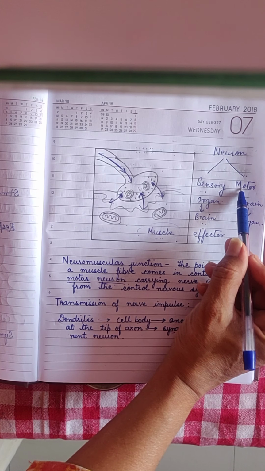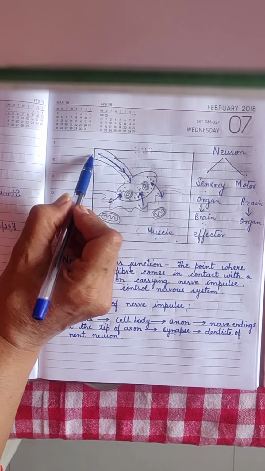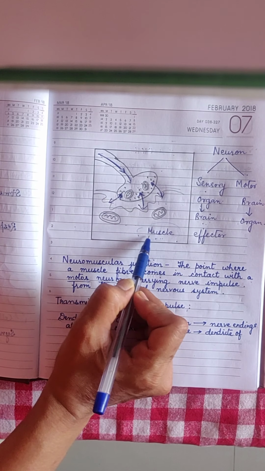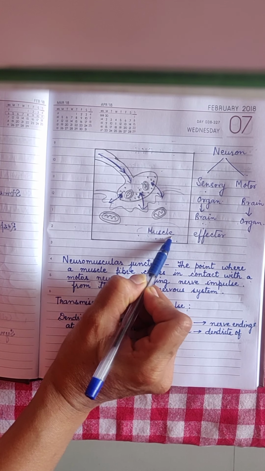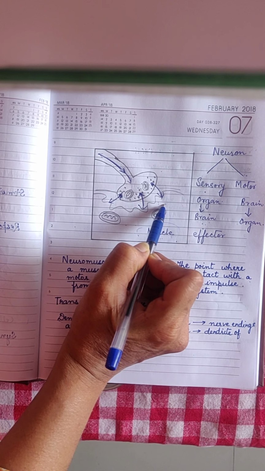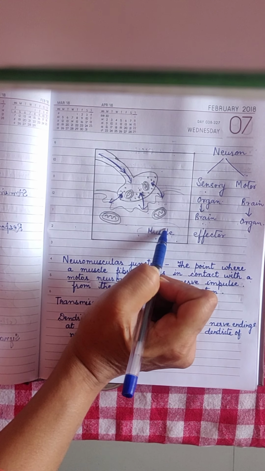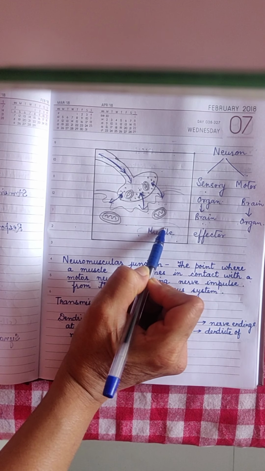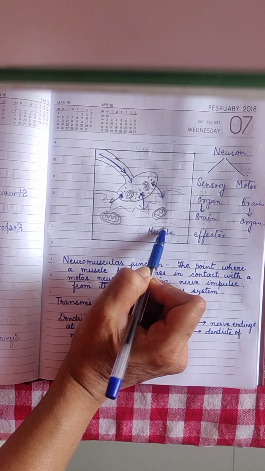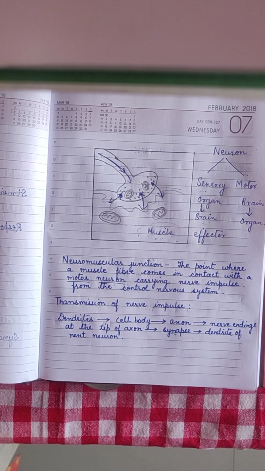That the message will be brought from the brain to the organ, and at this junction between the motor neuron and the effector muscle, yes, at the synapse certain chemicals are secreted which will activate muscle contraction, and therefore the muscles of the legs of the cat will contract, causing movement. Alright, so the path of transmission of nerve impulse is this.